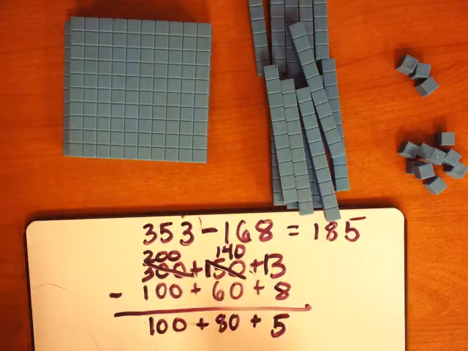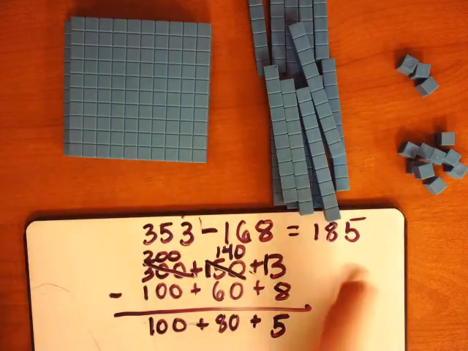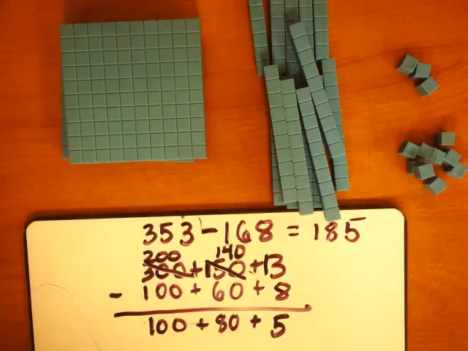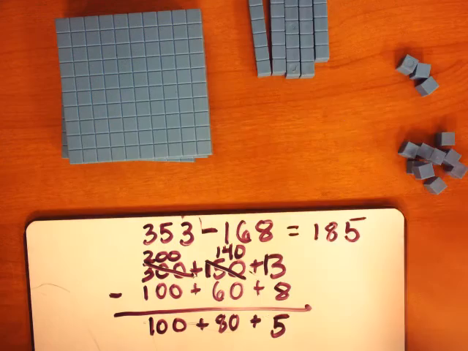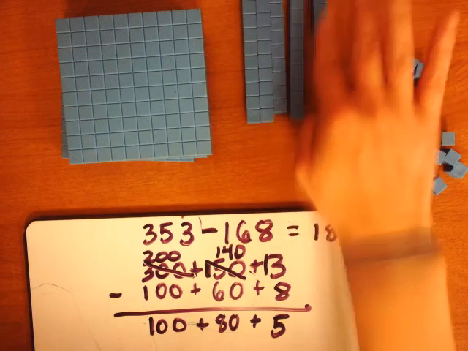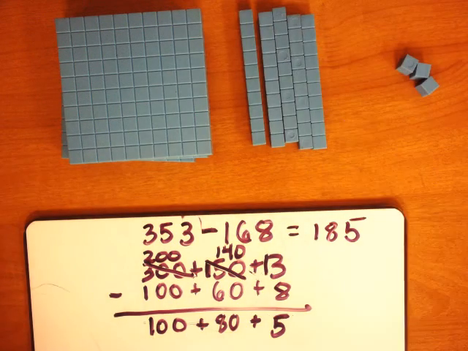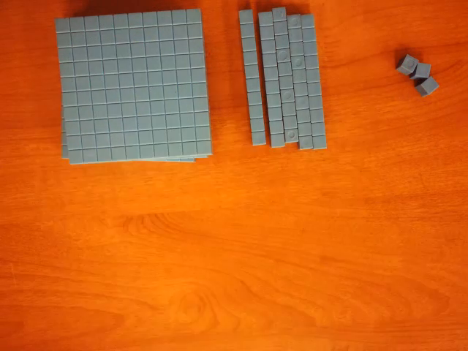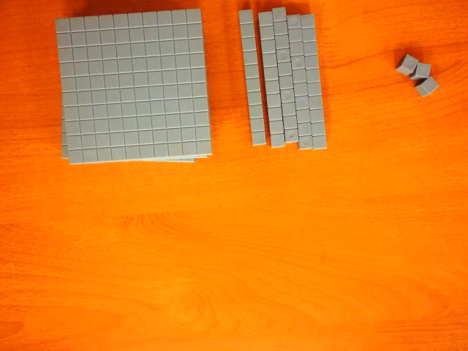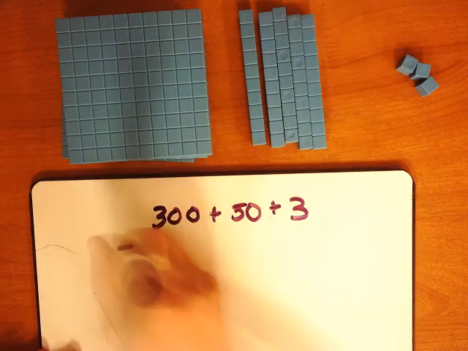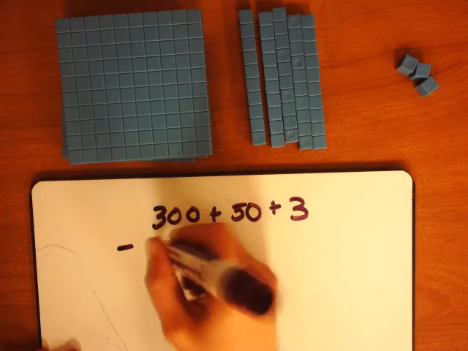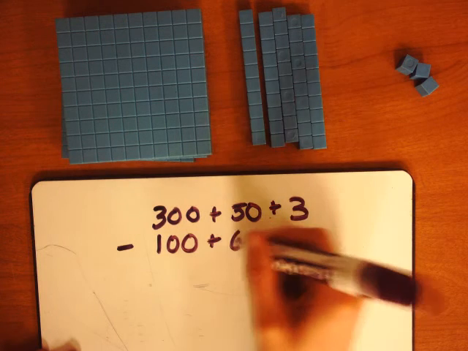So let's show you what this looks like if I would have come from trading from my ones on over. So let's restart this with 300 plus 1, 2, 3, 4, 50 plus 3. And this time, my 300 plus 50 plus 3, I was taking away 100 plus 60 plus 8.